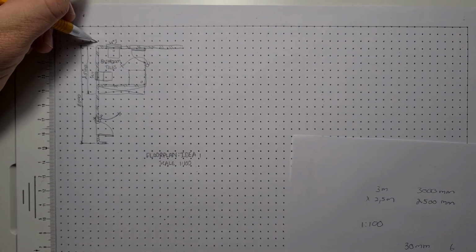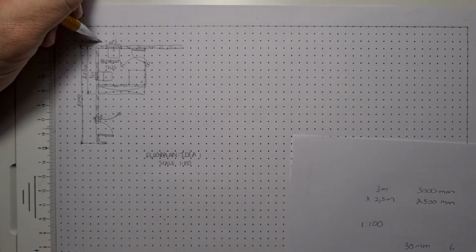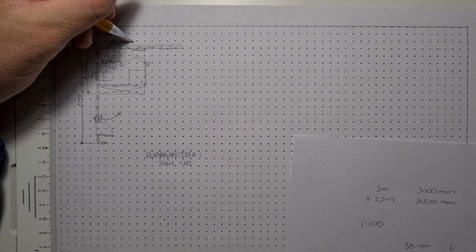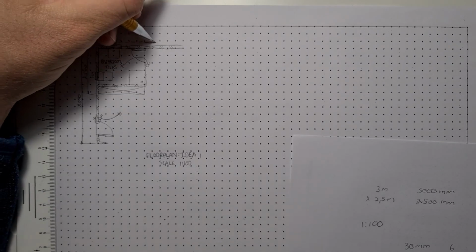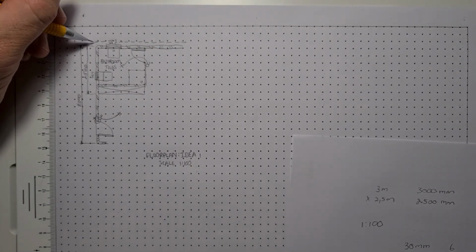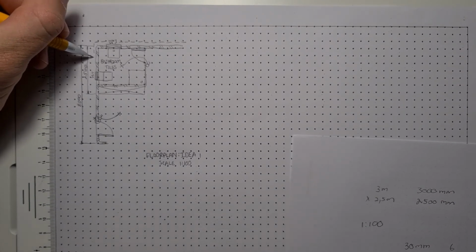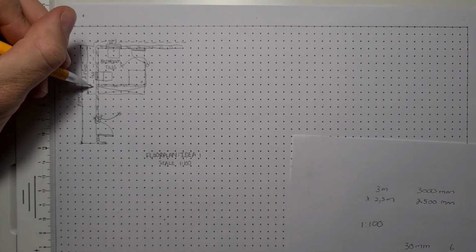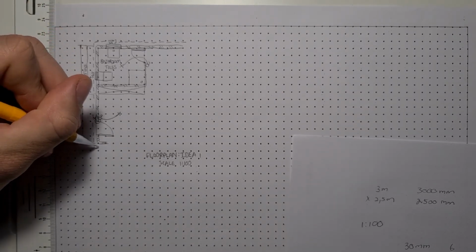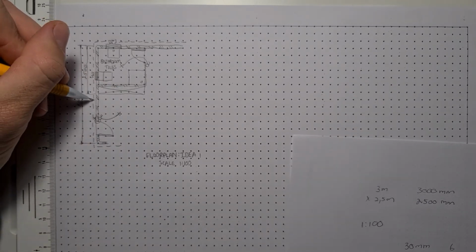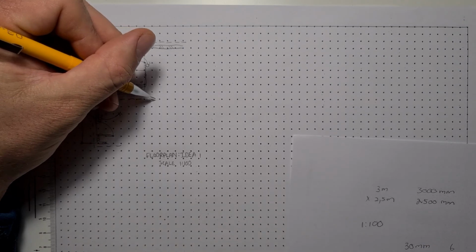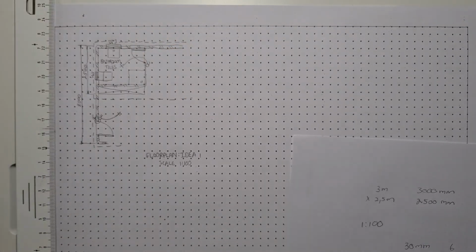So I'm going to just indicate it by putting a dotted line on the outside of the building. Same over here. So this will go on the outside of the building, and then in the center here, I'll add the center pitch for the roof.